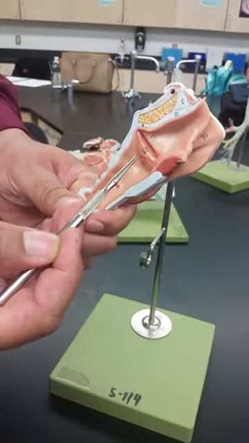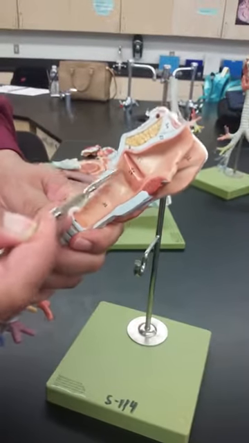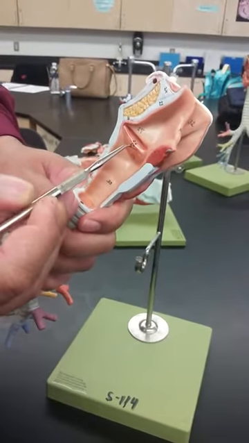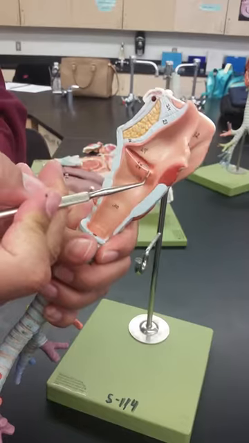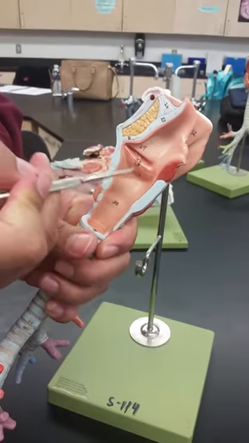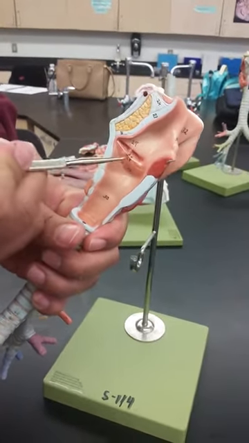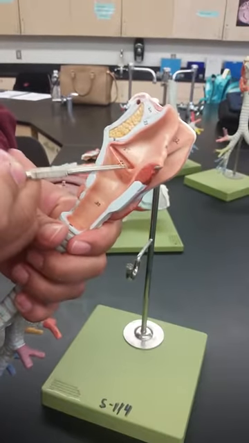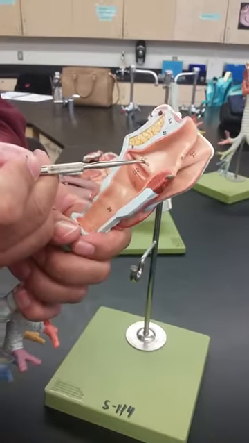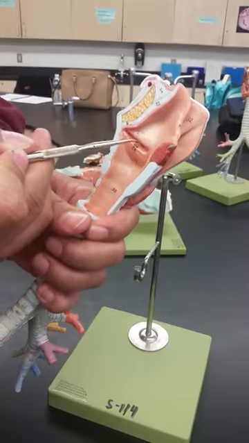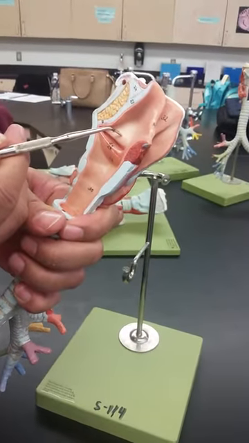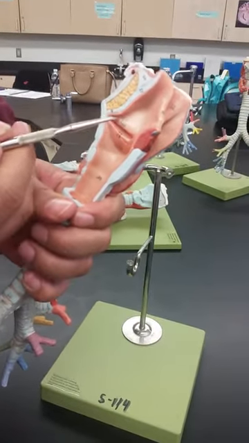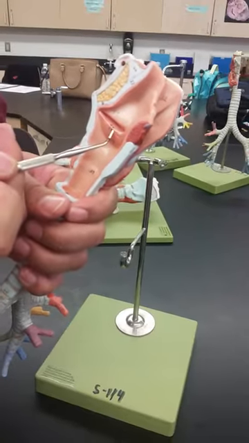The vocal folds contain, so if I remove this, I will see inside muscles that are called the vocal muscles. And this part here is the vocal ligament or the vocal cord. This is called the vestibule or the ventricle. The other name for the vestibular fold, which is the top one, is the false vocal cord. And this is called the true vocal cord.